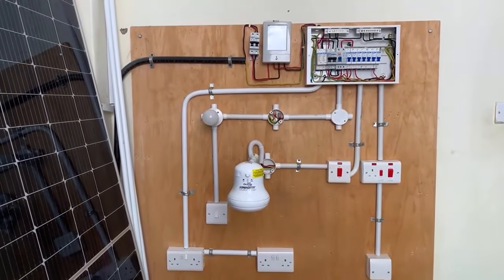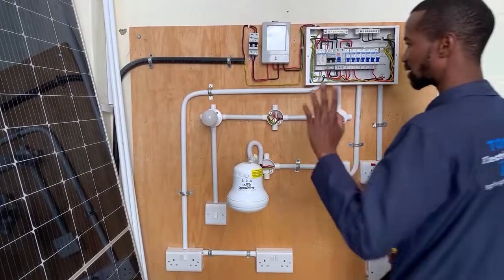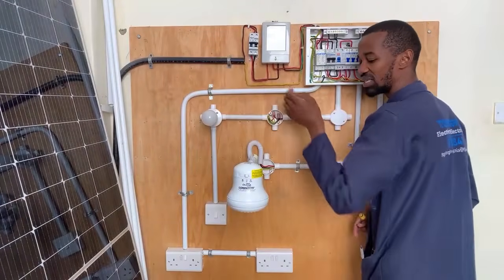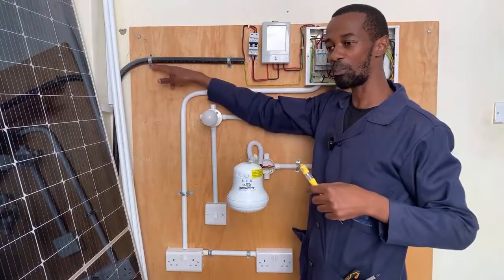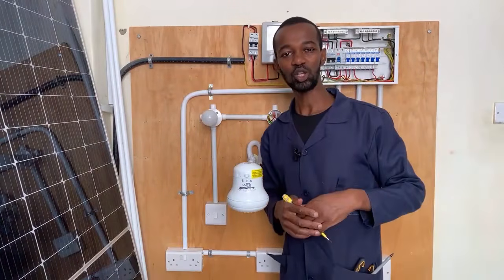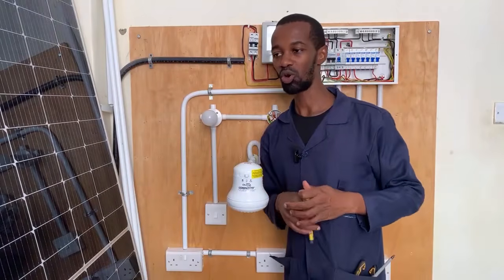Now, briefly, let me just explain what is on my board. What is coming in here is the mains, assuming that this is a drop from the national grid, the drop cable. It gets to our meter board or our meter box.